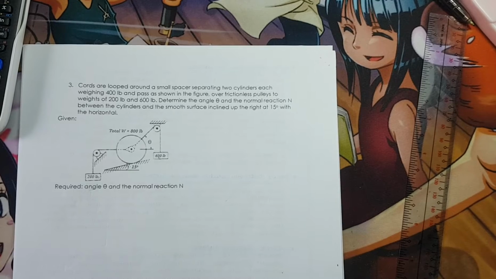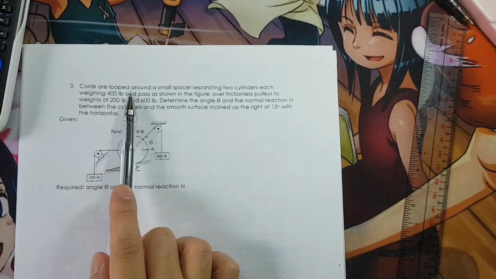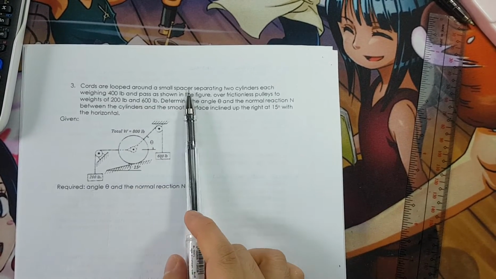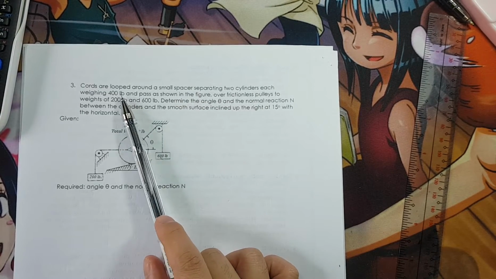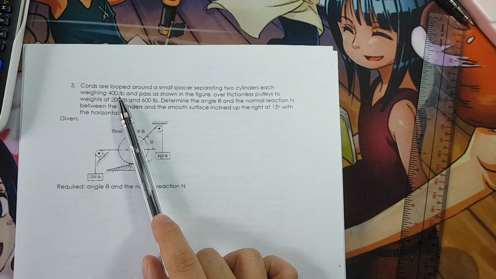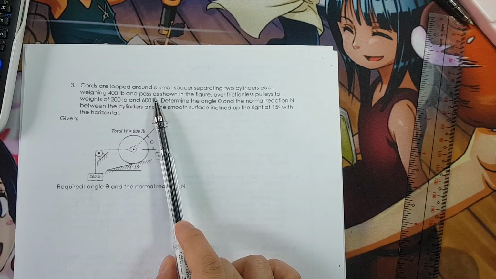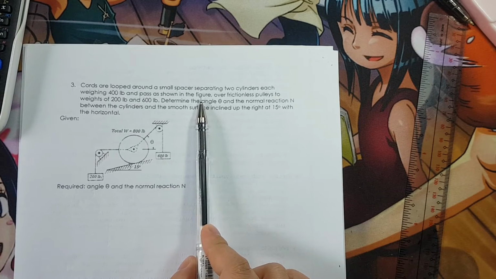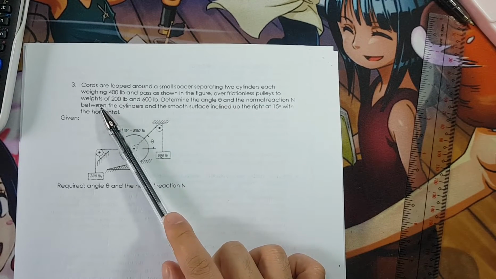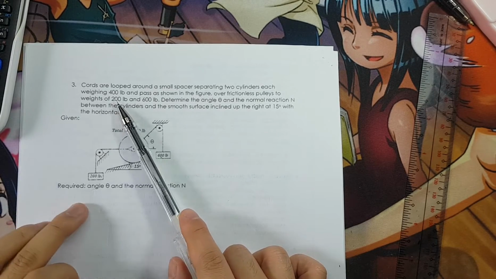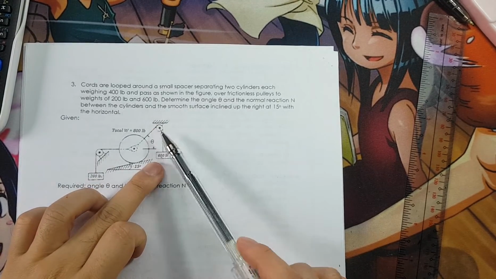Okay, so we have here problem number 3. Cords are looped around a small spacer separating two cylinders. Each weighs 400 pounds and passes as shown in the figure over frictionless pulleys, two weights of 200 pounds and 600 pounds.